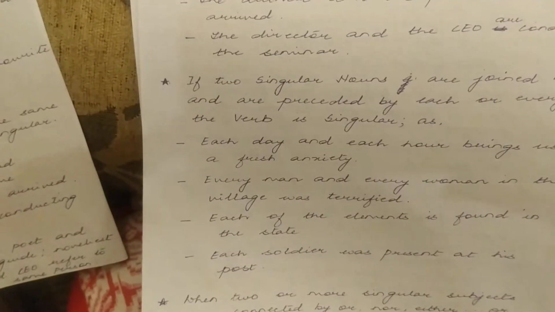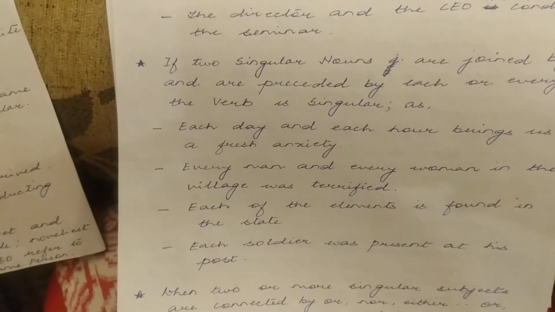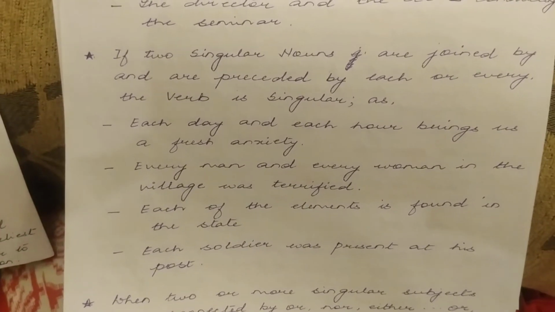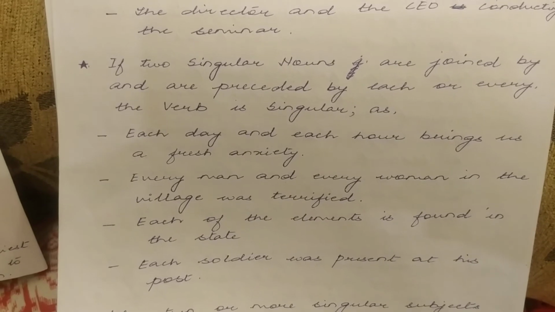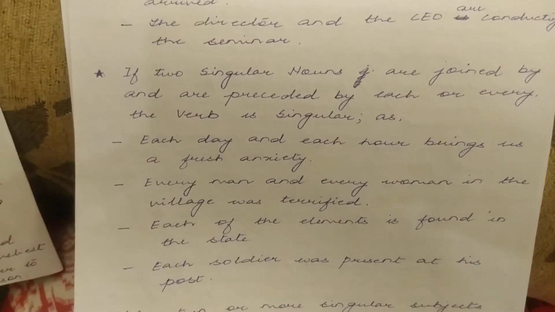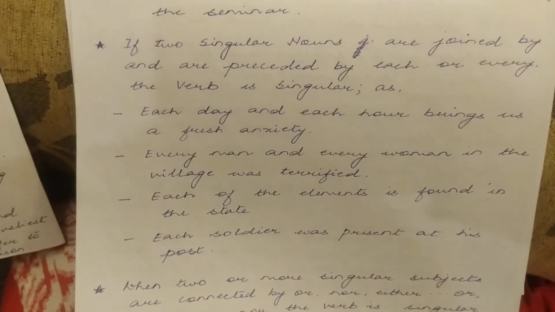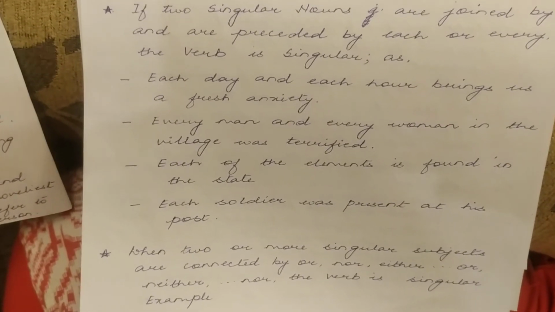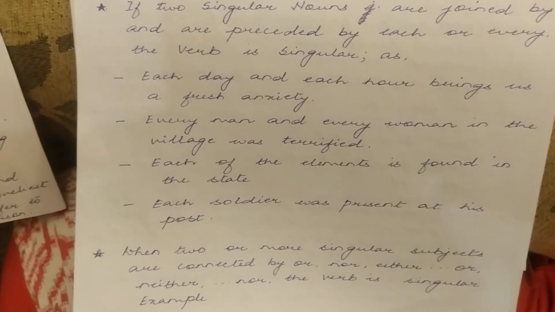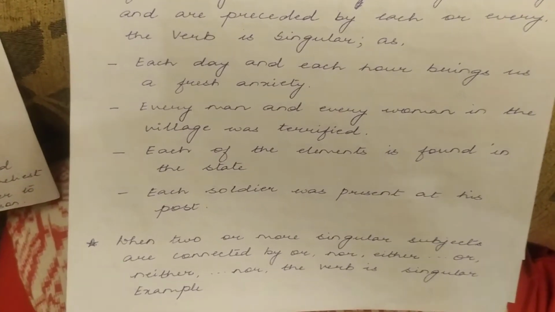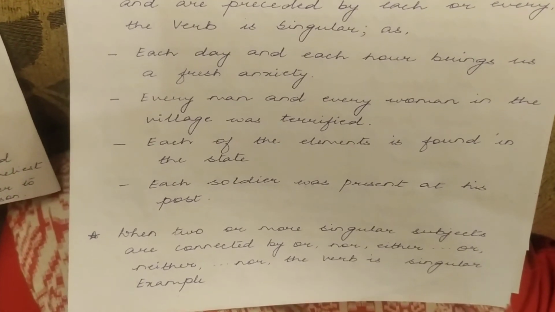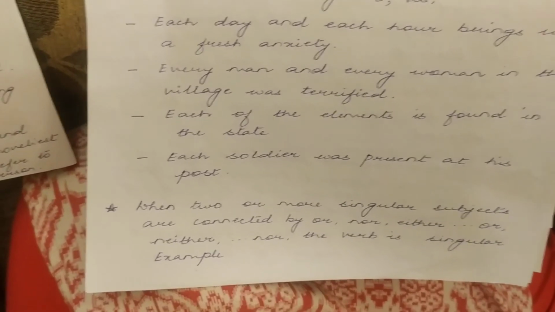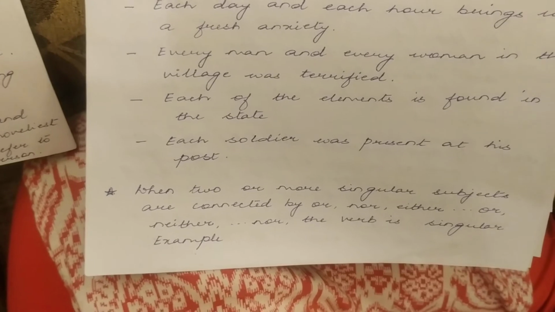If two singular nouns are joined by and are preceded by each or every, the verb is singular. Example, each day and each hour brings us a fresh anxiety. Every man and every woman in the village was terrified. Each of the elements is found in the state.